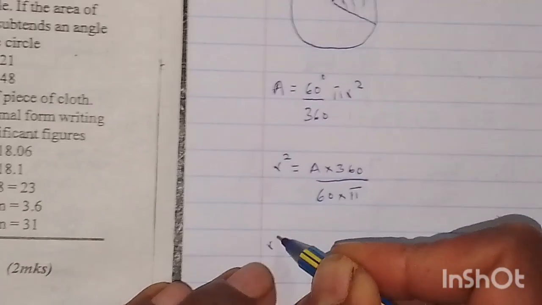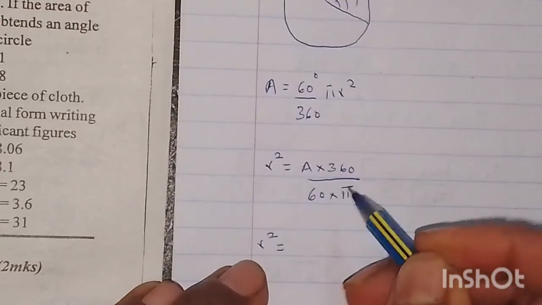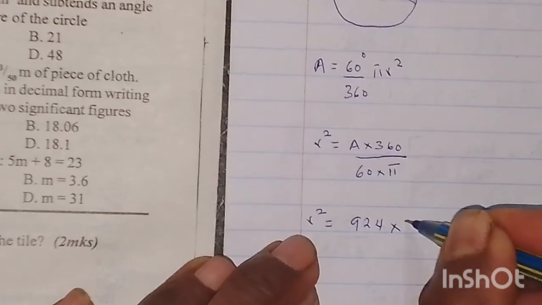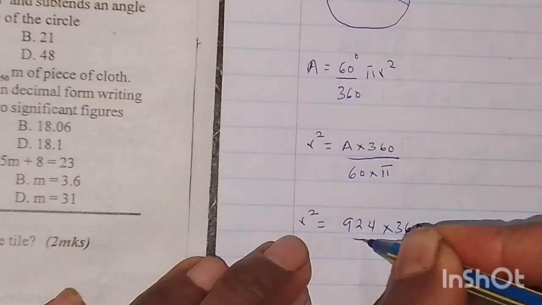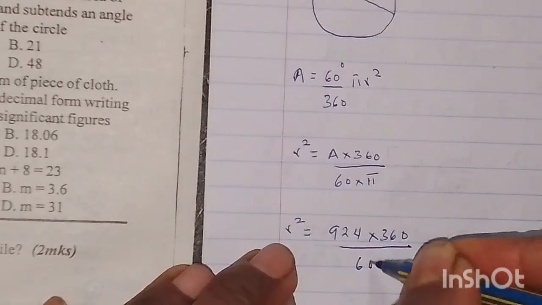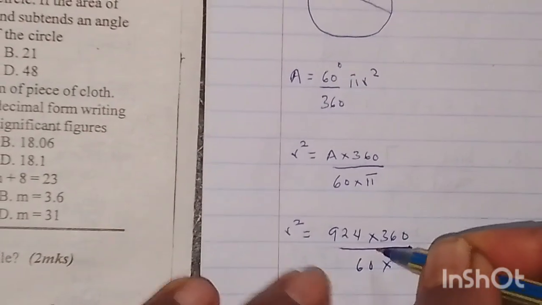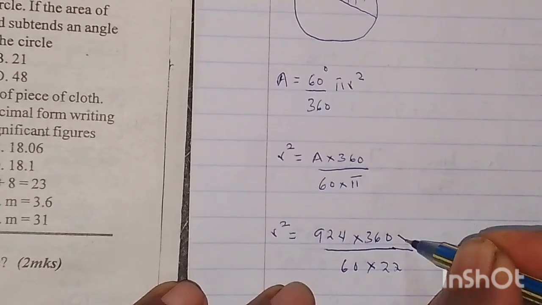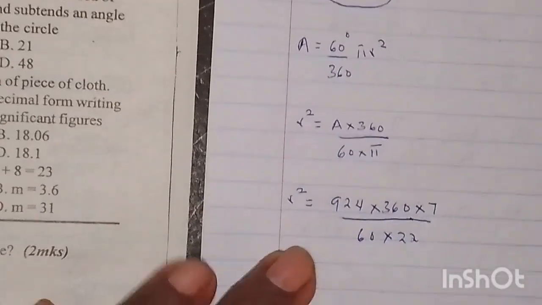Therefore radius squared is equal to the area of the sector, which is 924 multiplied by 360 divided by 60 multiplied by 22, then you reverse the pi, which is 7, because now pi is 22 over 7.